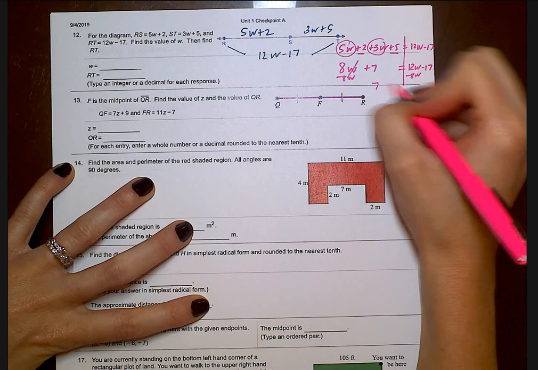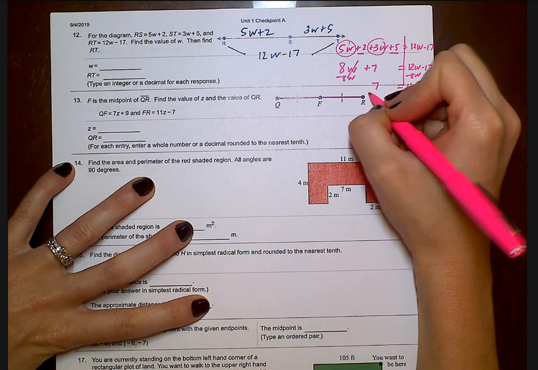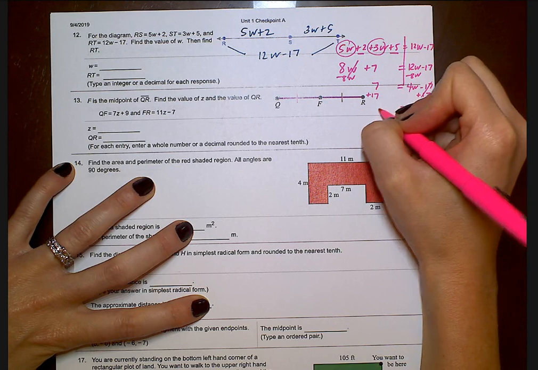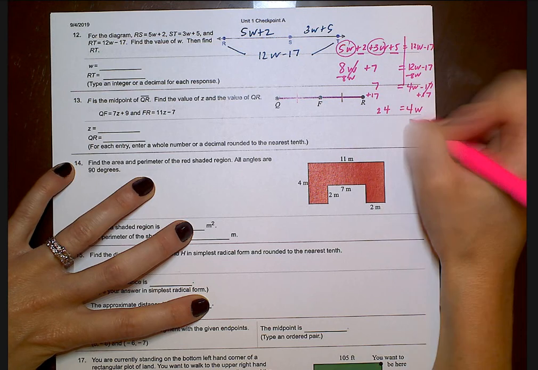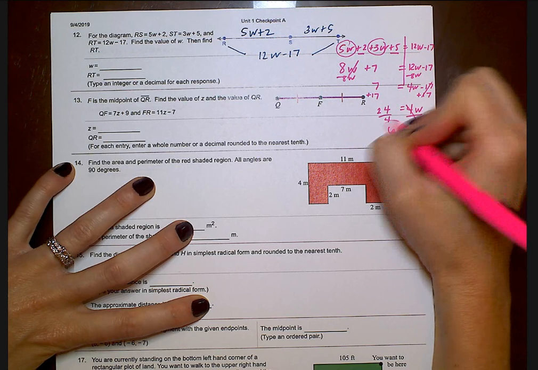Now it's just basic algebra. Add 17. So 4W equals 24, divide by 4, I'm running out of room. So W equals 6.